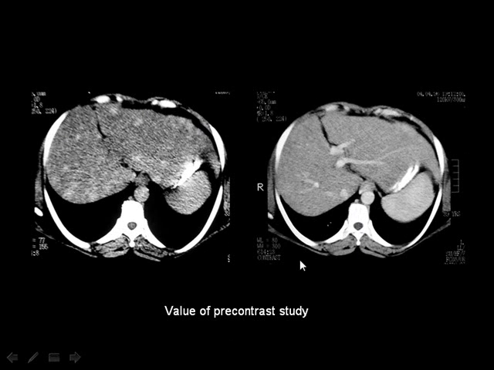How can you differentiate between the pre-contrast and the post-contrast? Just look at the aorta. If you see the aorta with contrast material inside, then you know that the patient is injected with contrast. And here the aorta is devoid of contrast material. This is a pre-contrast scan.